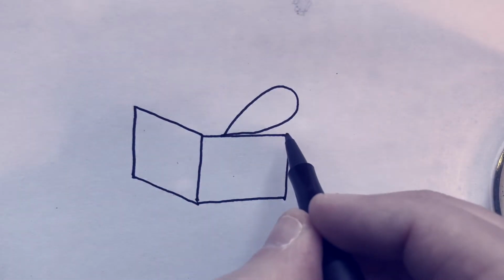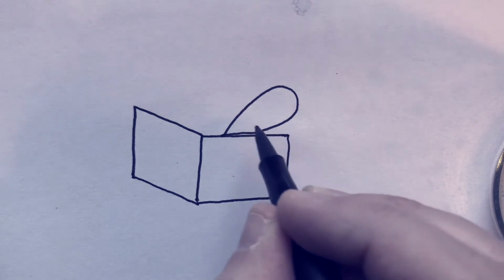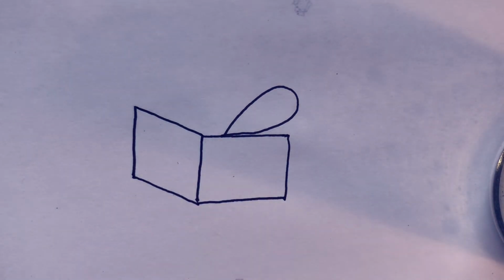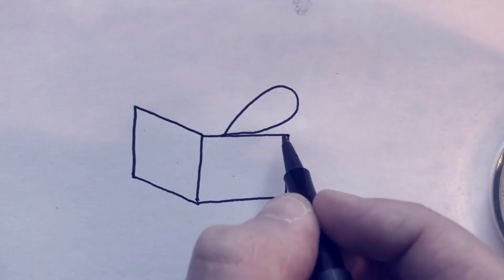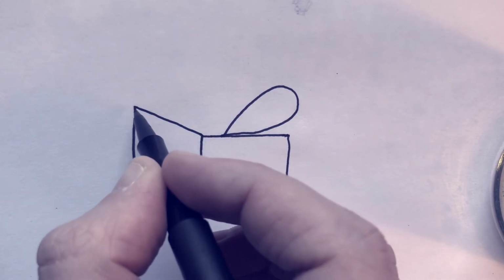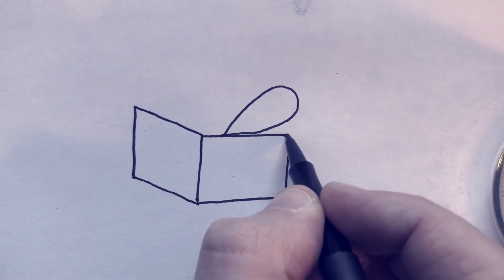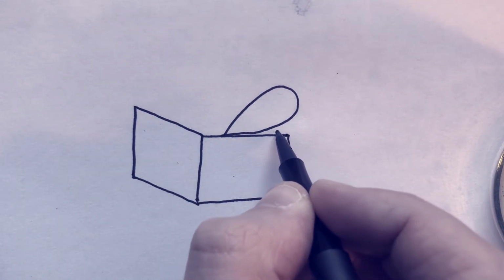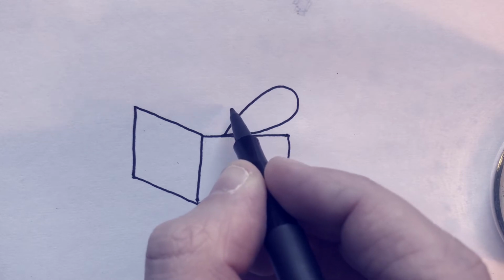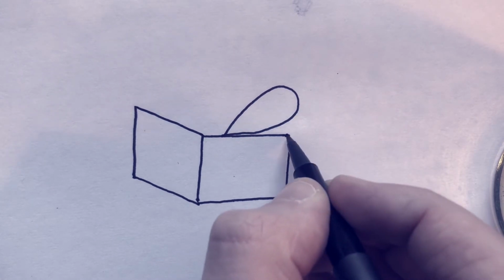Now we want to do the back edge of the back, of the top. And this is going to be another diagonal line that is parallel, meaning it's going in the same direction as this diagonal line. And we're going to start right here. So it's going to go right the same direction as that other one. Now, it has to go behind this wing. That's why we did the wing first, so we could tuck this behind it.